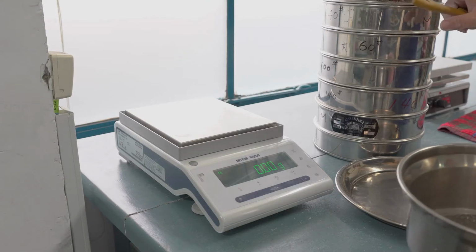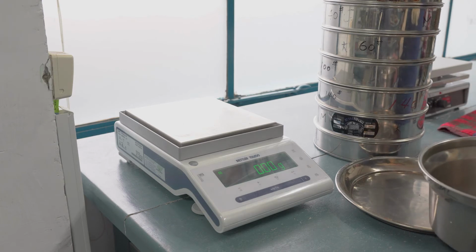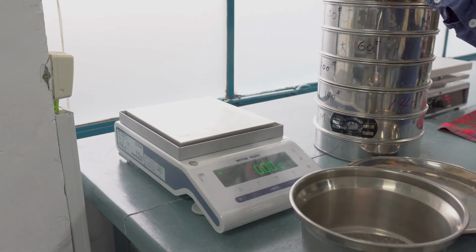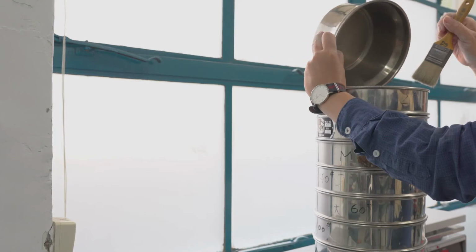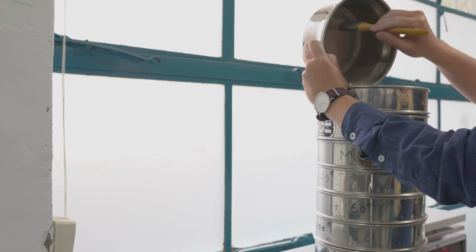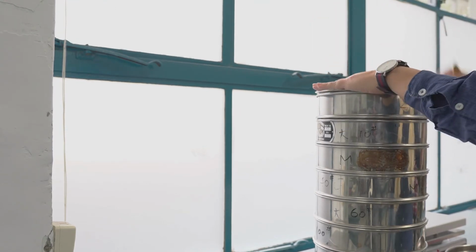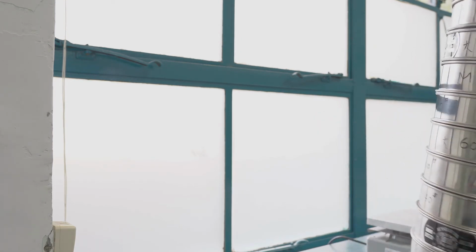Make sure that the sieve order is correct. The top sieve should have the smallest number. Below the number 200 sieve is a container that collects the soil with size finer than the opening of the number 200 sieve. Pour the dry soil onto the top sieve. Cover with a lid. Then we can bring the stacked sieves to the shaker and shake for 15 minutes.